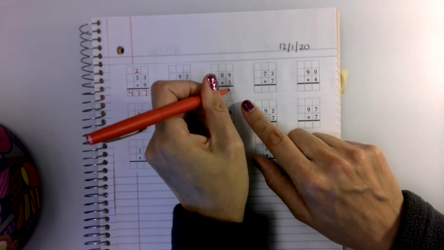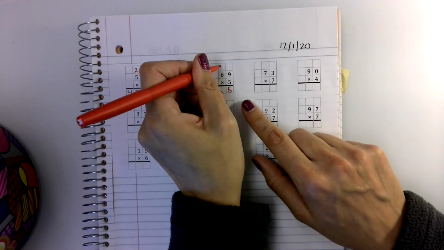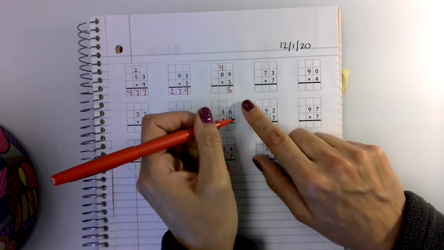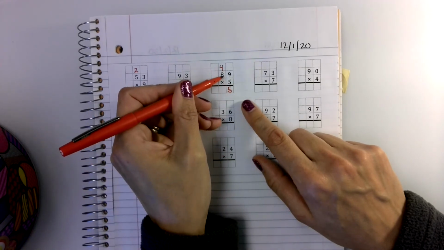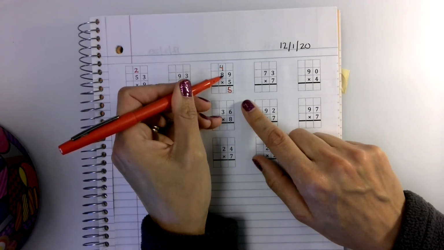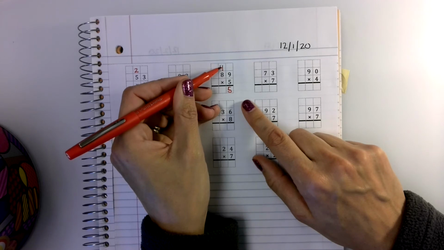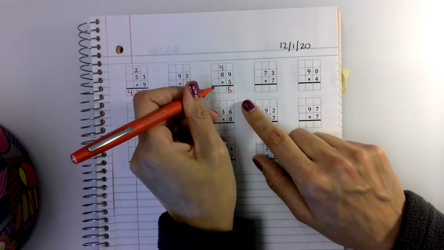So put down your 5, carry your 4, just like when you add. 5 times 8 is 40 plus the 4 on the top, 44.